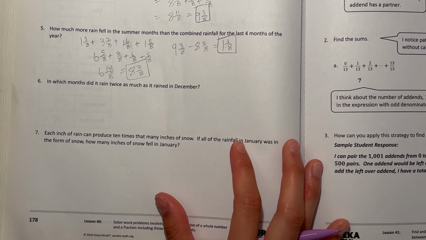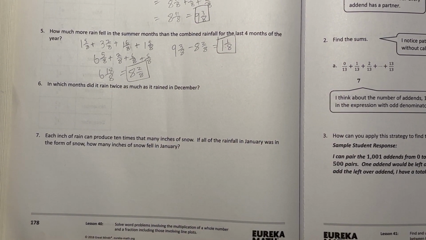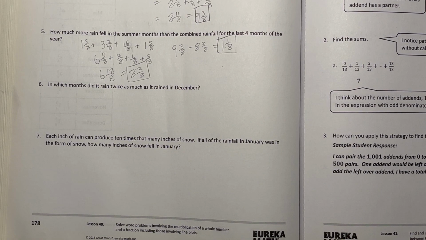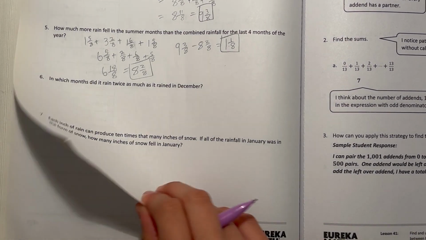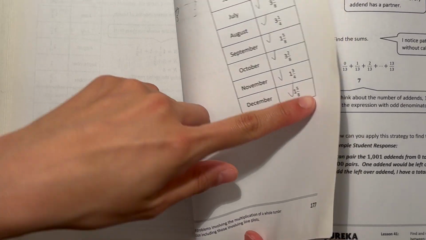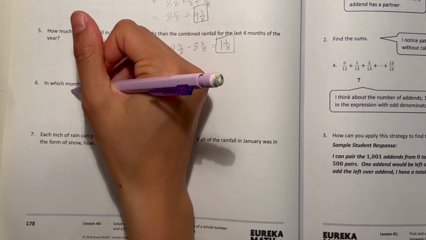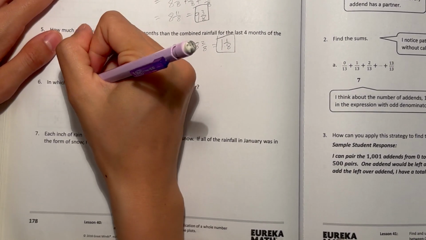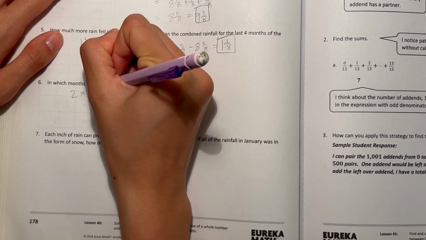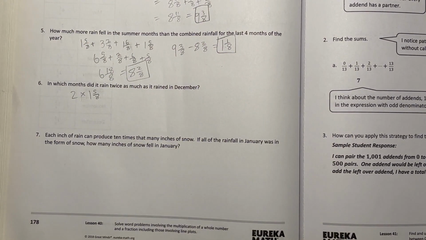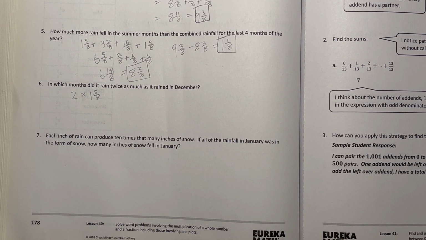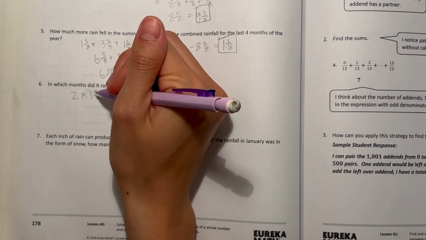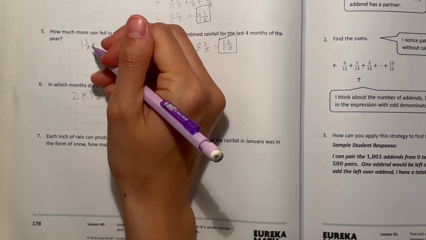Number 6, in which months did it rain twice as much as it rained in December? In December, it rained 1 and 5 eighths. So 2 times 1 and 5 eighths. There's many ways to do this. You could distribute it or anything. I'm gonna change this into an improper fraction.